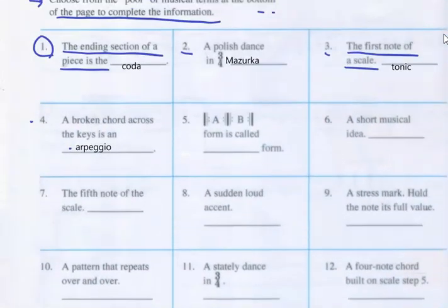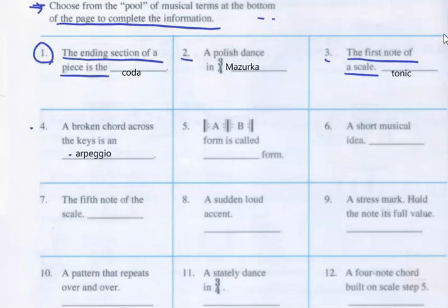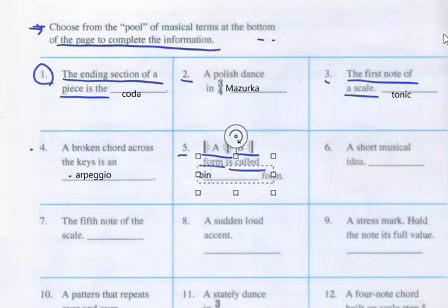And let's move on to number 5. Okay, A is repeated, B is repeated. This is a type of form of music. So A, B form is called binary form. Binary. Okay, so bi means number 2, right?